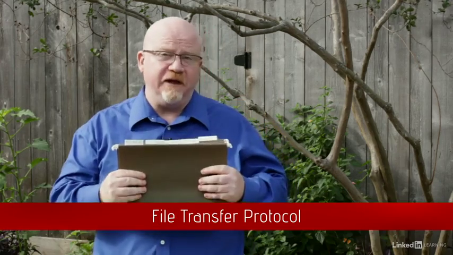In fact, when it comes to the internet, file transfer is a big job and it's something we do all the time. Today a lot of times what we'll do is open up a web page and download files, and that's great. But what I want to talk about is something called File Transfer Protocol, or FTP.